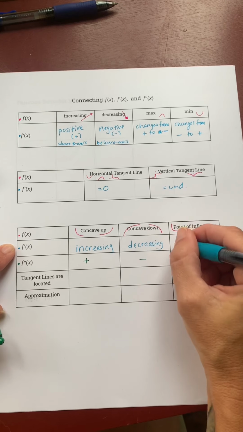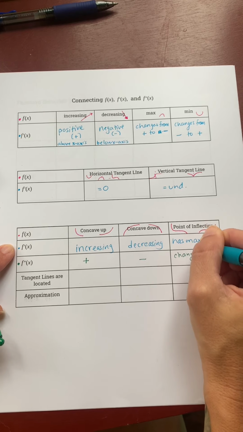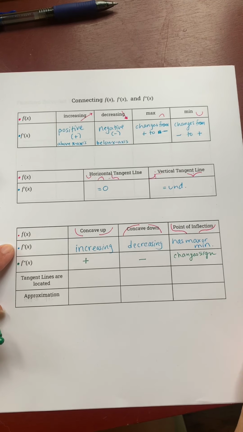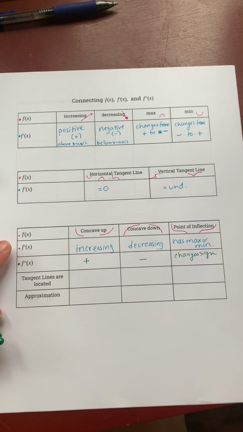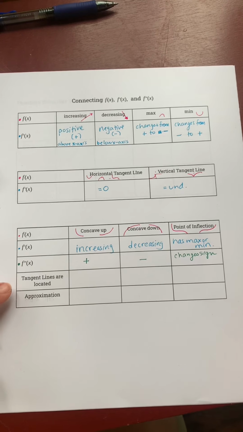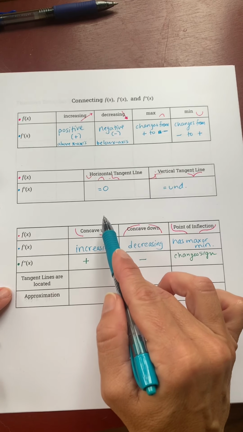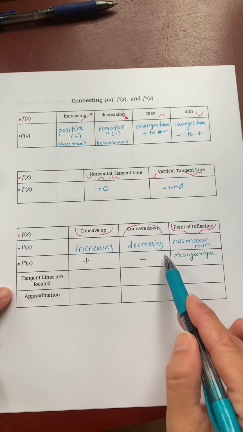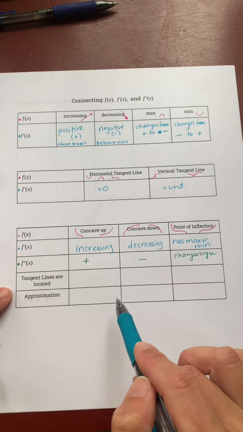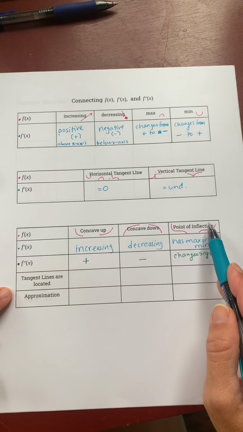So that means my first derivative has a max or a min. And this will be helpful when we look at pictures of graphs to see, if we are given a derivative, what that means about the original function. So if we're given a derivative and the derivative is increasing, the original function is concave up. If the derivative is decreasing, the original function is concave down. If the derivative has a max or a min, the original function has a point of inflection.